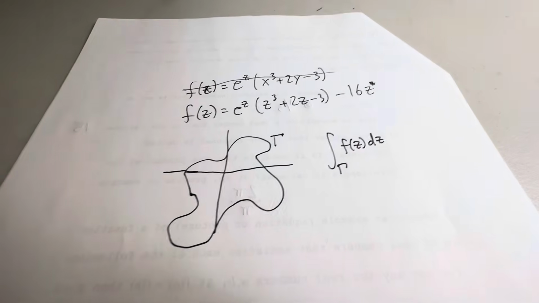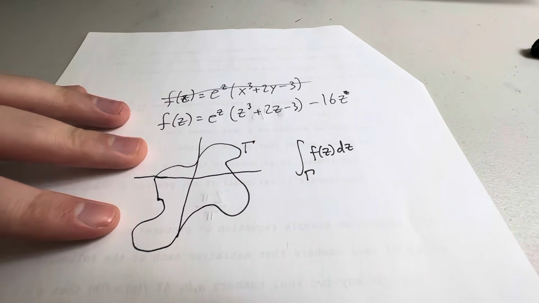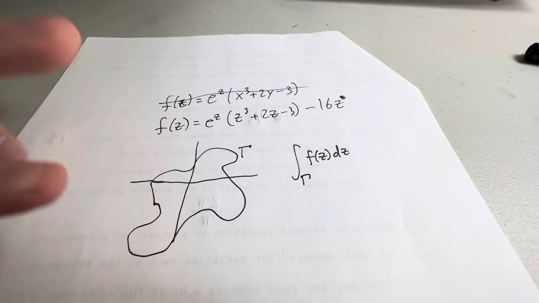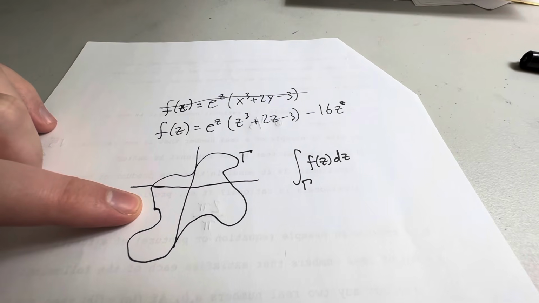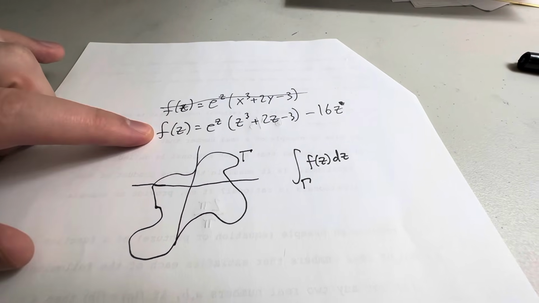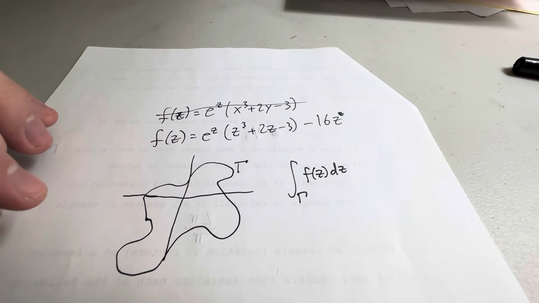If I understand my favorite theorem as well as I do, which isn't very well, then I notice two things. This is a closed curve, and I have a function that's analytic in the entire complex plane.